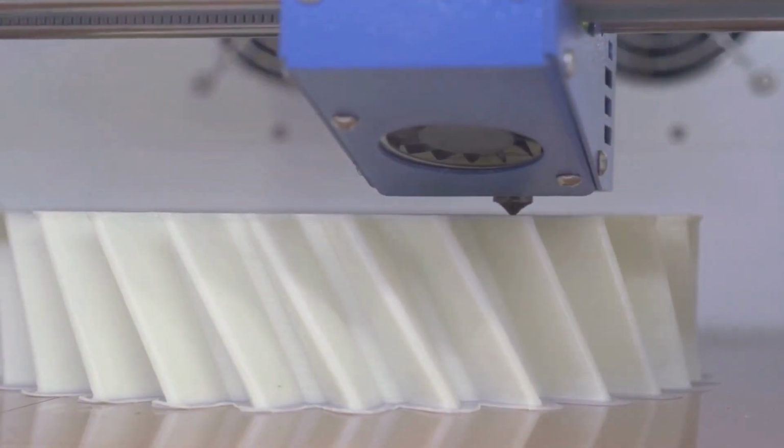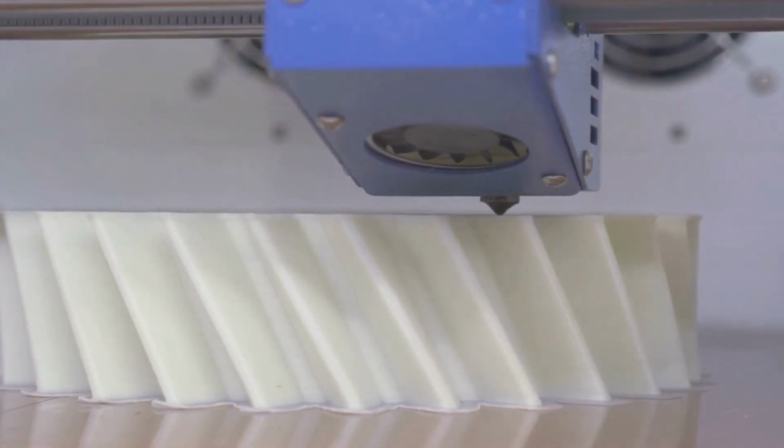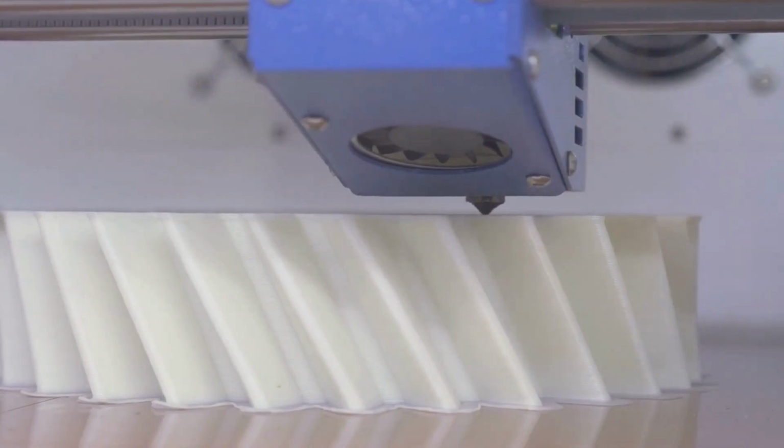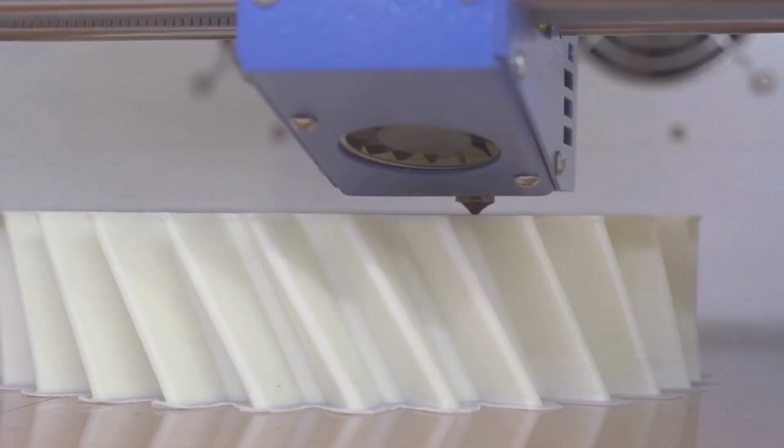The extruder is the part of the 3D printer that melts the filament and pushes it through a nozzle to form each layer of your print. It's similar to a hot glue gun nozzle.